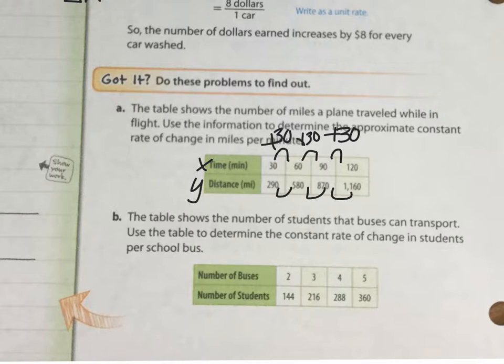And then what was the pattern for the Y? 290. So adding 290, do we agree, class? Yes. Now, I'm not done. This is just the information I need to calculate before I get to my answer. In order for me to calculate my answer, I have to do my delta Y over my delta X. All right, go ahead. What would be my delta Y?